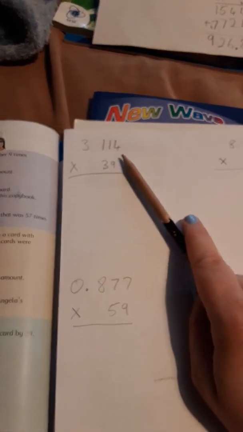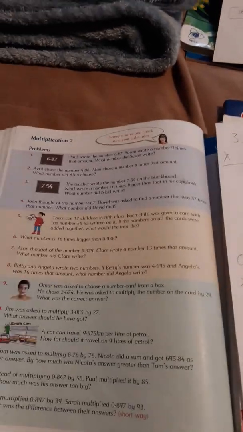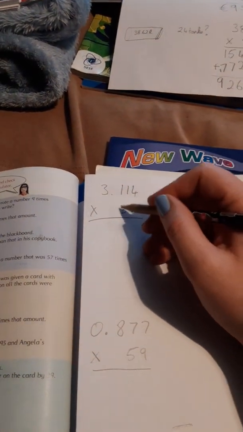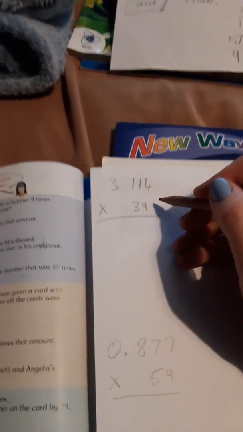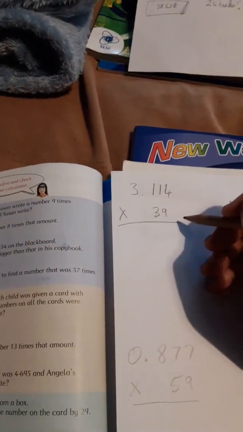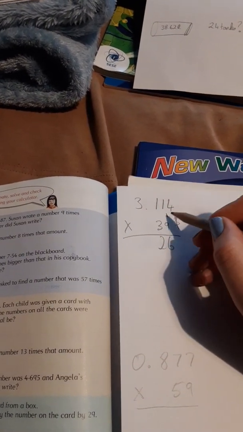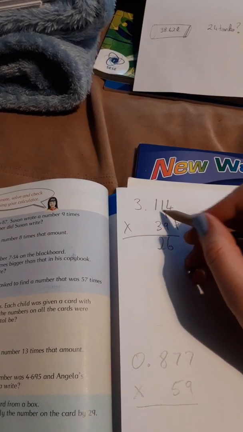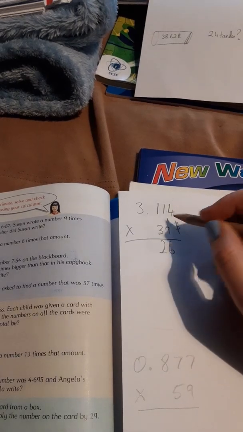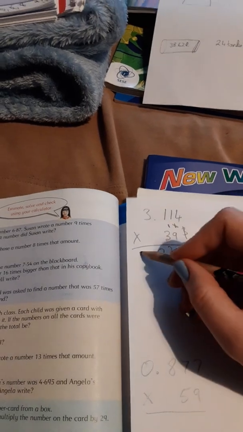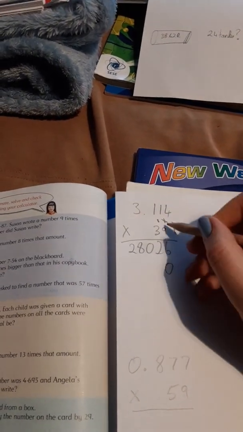I've written out a similar one. So imagine that Omer chose a number that was 3.114 and he was asked to multiply the number on the card by 39. So as always, ignore the decimal until the end and do it as a long multiplication because there's 2 digits in this bottom number. So 4 nines is 36. 1 nine is 9 plus 3 is 12. 1 nine is 9 plus 1 is 10. 3 nines is 27 plus 1 is 28. Put down the 0 because it's a multiplication.